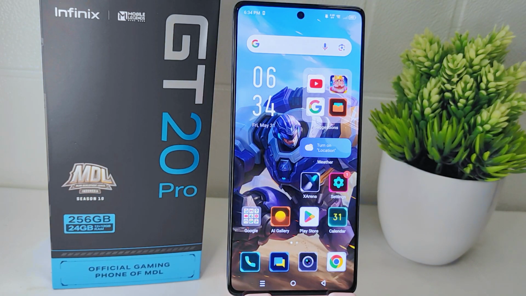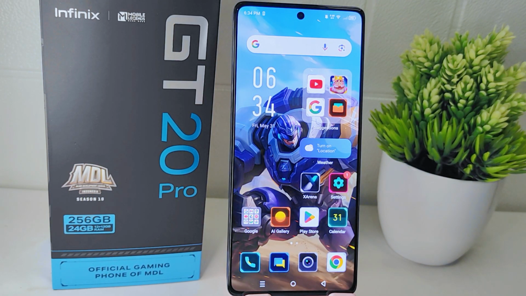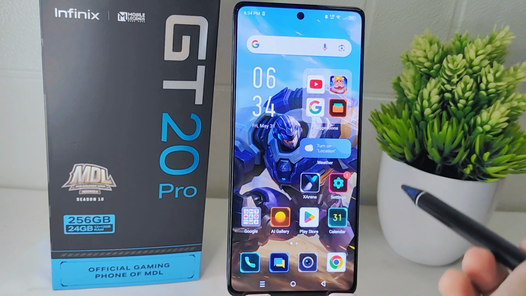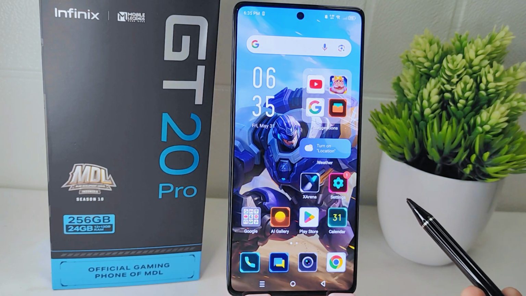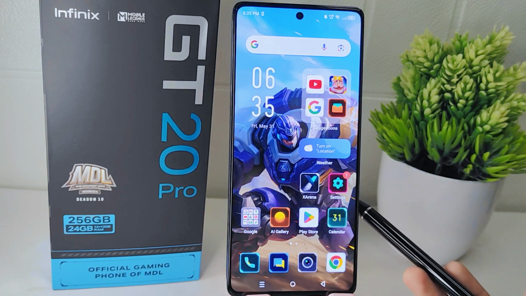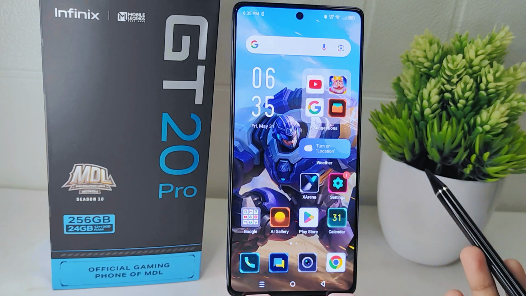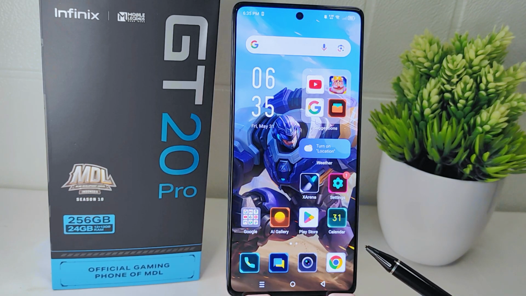Okay, hello everyone. Here I want to provide a tutorial on how to create an Infinix account on the Infinix GT20 Pro 5G device. Well, with an Infinix account, you can access additional support resources, including user manuals, troubleshooting guides, and frequently asked questions or FAQs. This can be helpful if you encounter issues with your Infinix device. Okay, so let's go to the tutorial.